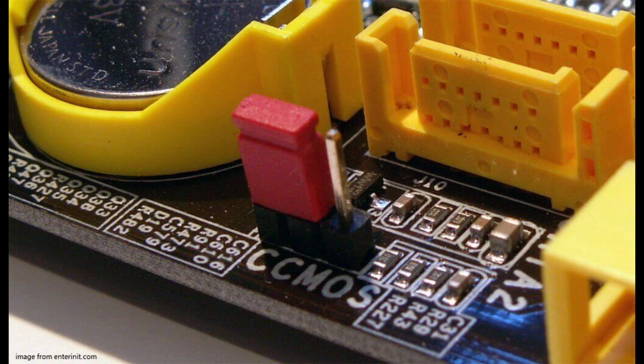Method 3. Clear CMOS using the motherboard jumper. Yet another way to clear the CMOS is to short the Clear CMOS jumper on your motherboard, assuming your motherboard has one. Most desktop motherboards will have a jumper like this, but most laptops and tablets will not. Make sure your computer is unplugged, and then open it up.